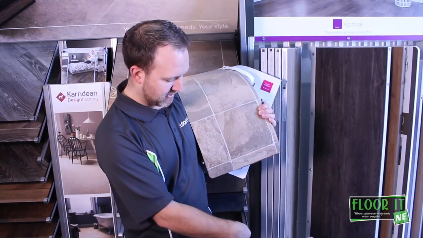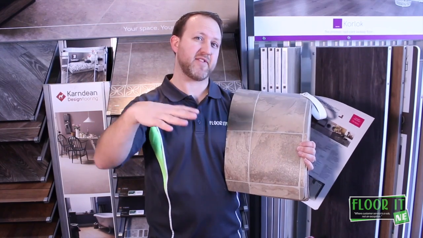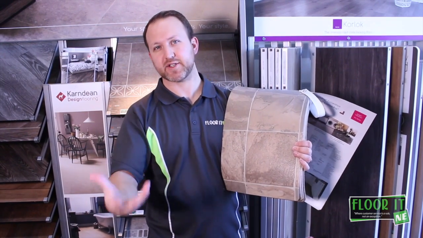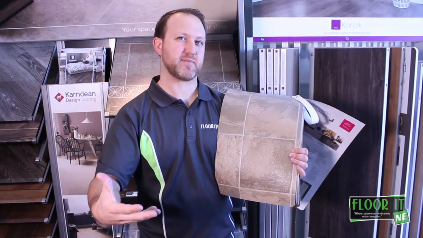Linoleum was made very similar to that VCT we were just talking about. It was a color that literally went half to all the way through the product, and then because it was a poured material, it didn't have a very high quality imaging to it, and then it had to be waxed periodically.